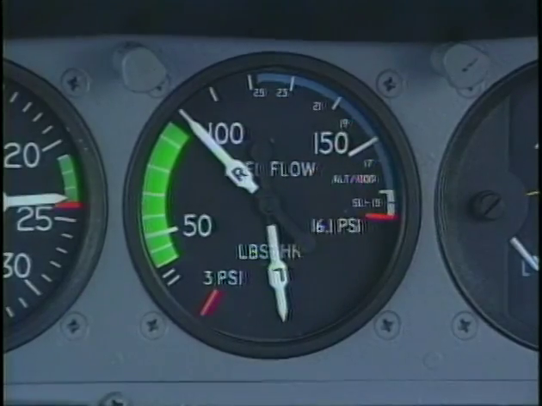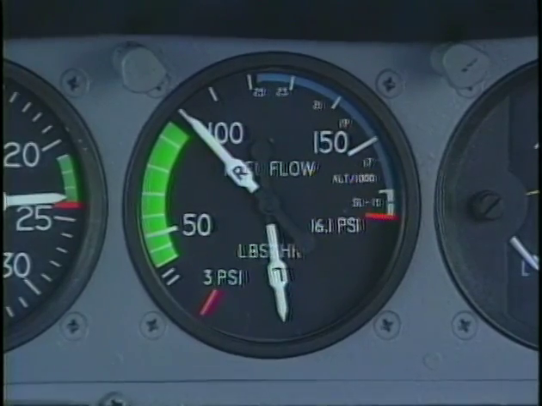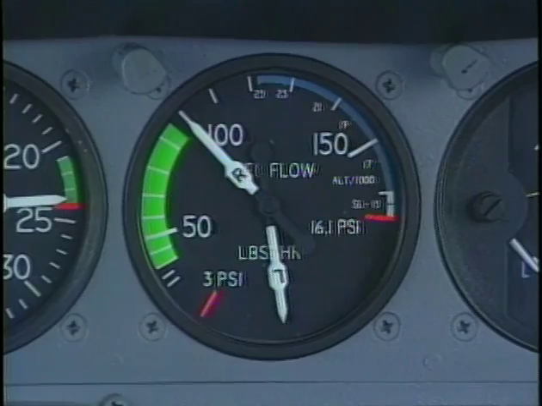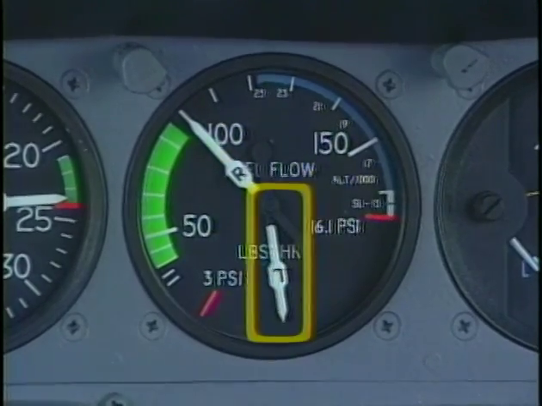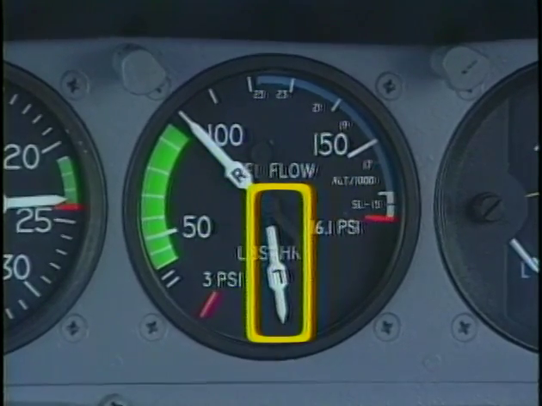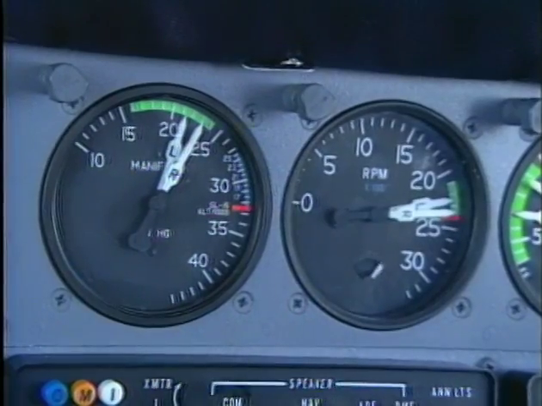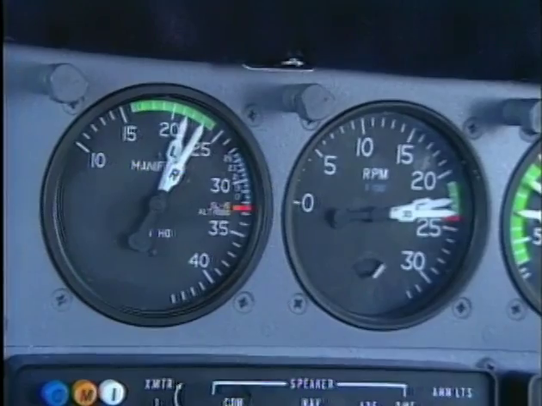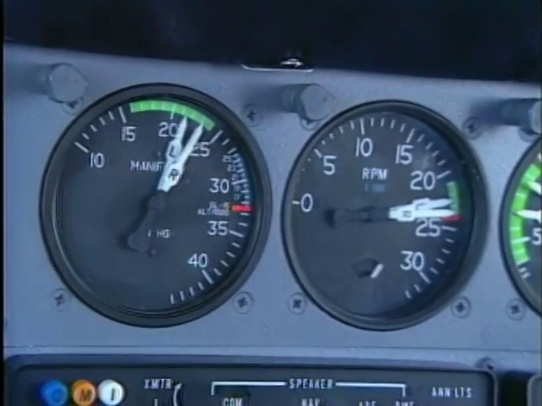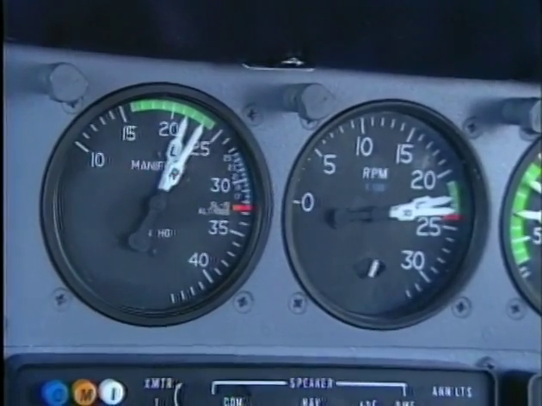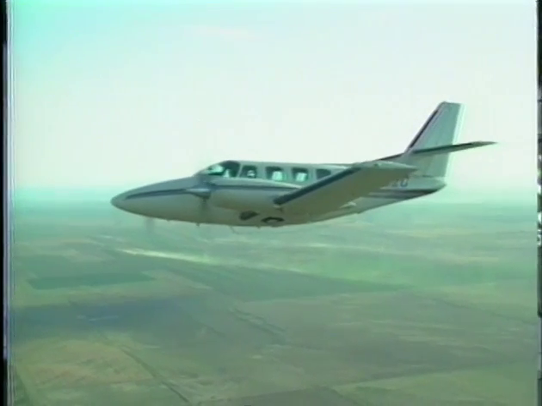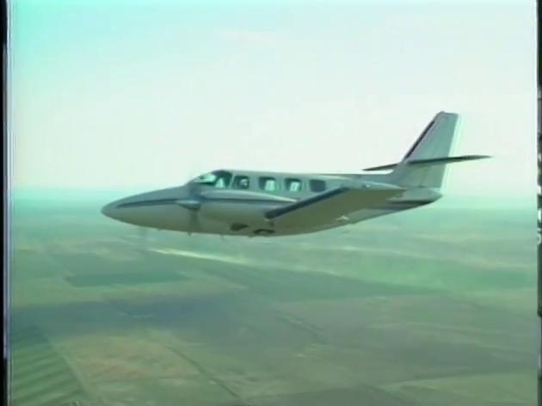The engine instruments may or may not help you determine which engine has failed. For example, if the engine has quit from fuel starvation, the fuel flow gauge for that engine will be at 0. However, the manifold pressure and RPM for the failed engine may be close to normal because the relative wind still drives the constant speed propeller at the set RPM, which in turn drives the engine.